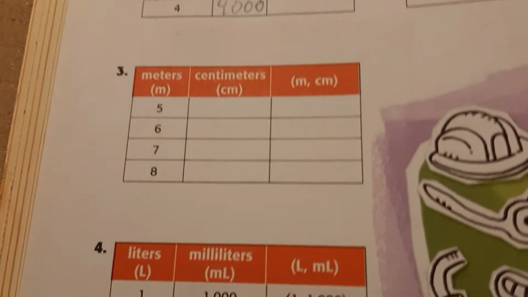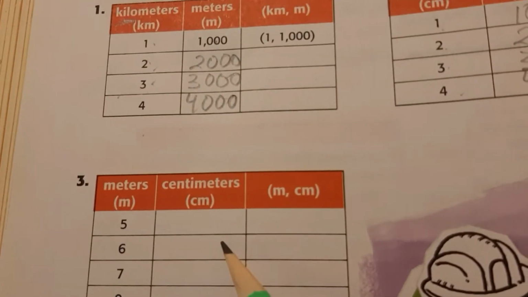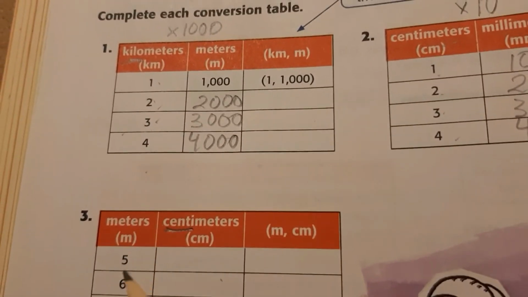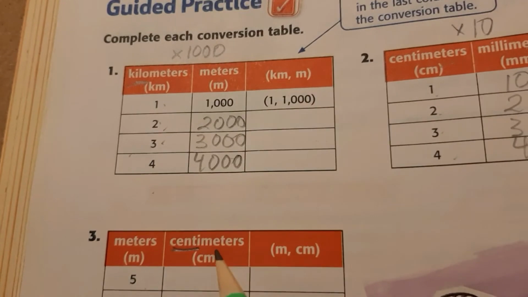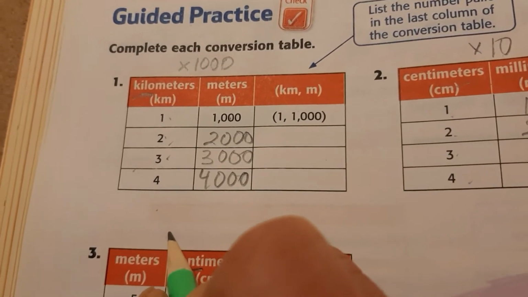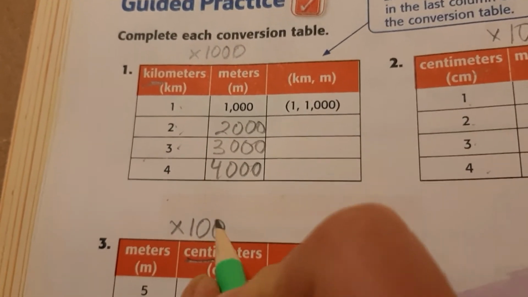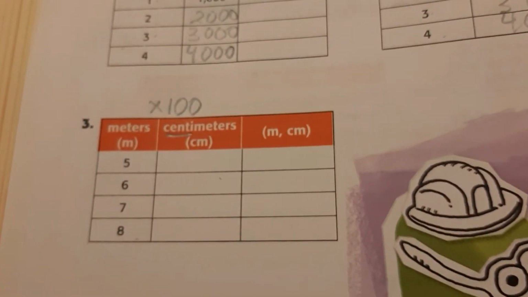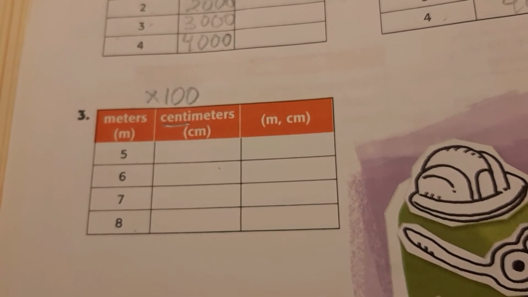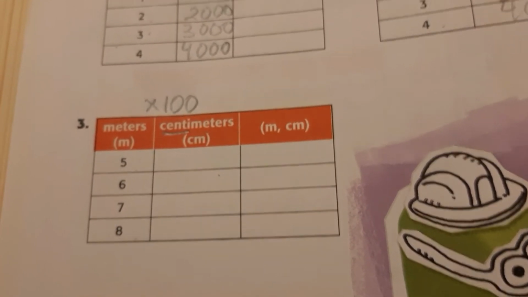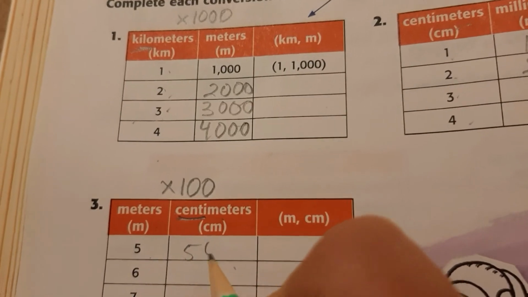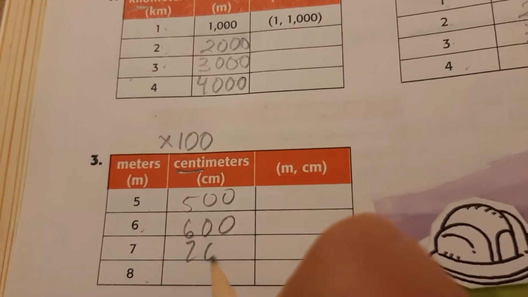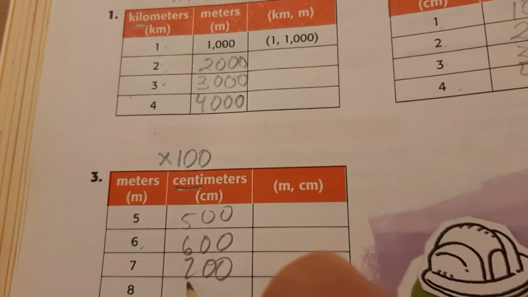All right, take a look at this. Meters to centimeters. Well, remember, centi means 100. So you're going to multiply. There are 100 centimeters in a meter. So you're going to multiply times 100. Go ahead and do that. 5 times 100 is 500. 6 times 100 is 600. 7 times 100 is 700. Are you getting bored? 8 times 100 is 800.